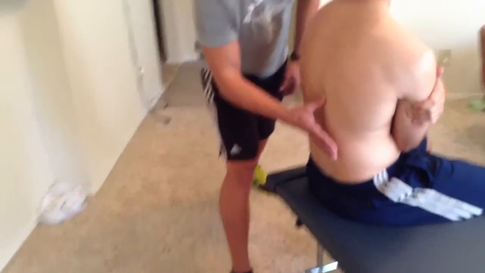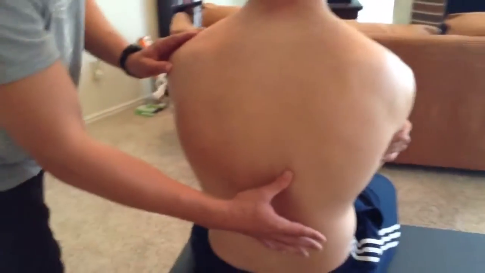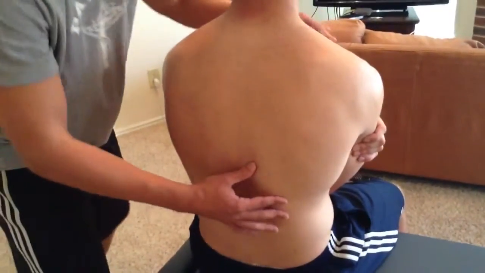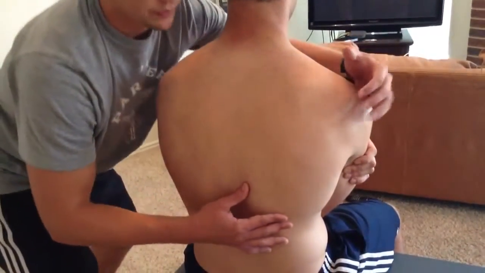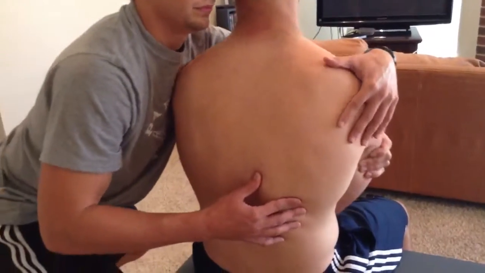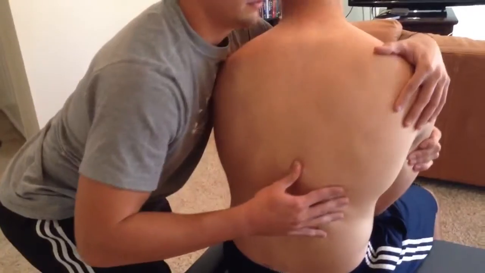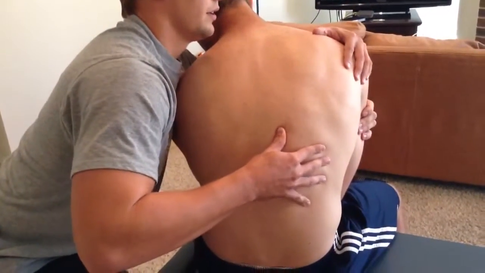Let's first check elevation. At this point, what I want to do is push I to S. I'm going to slightly flex them, contralaterally rotate with a little bending. Again, pushing I to S.